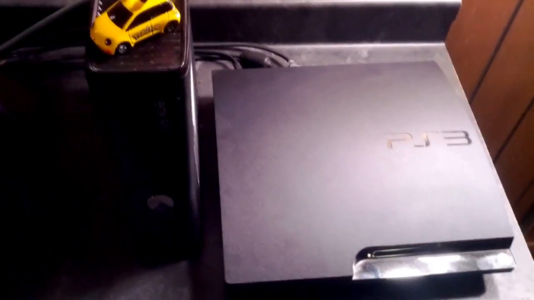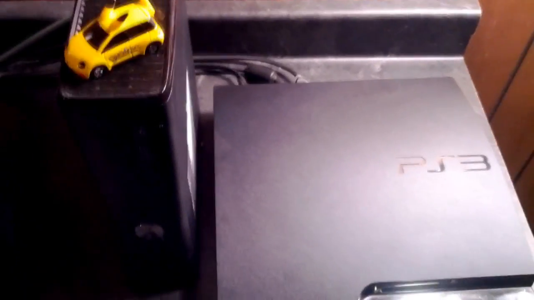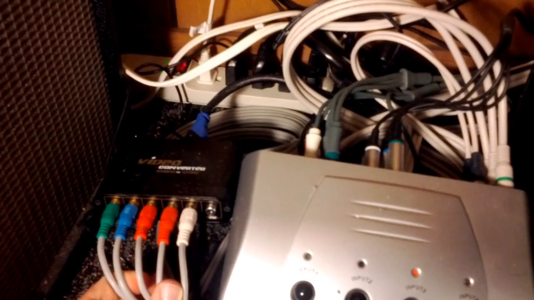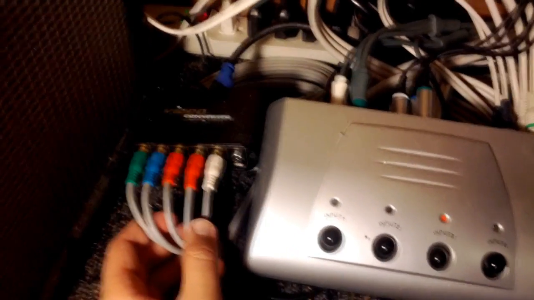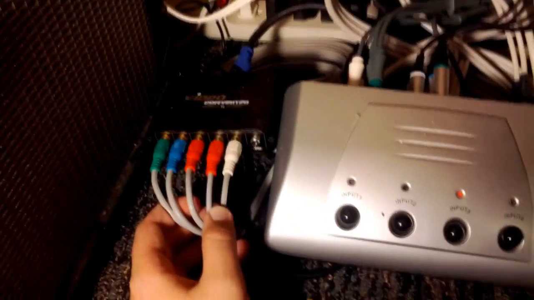And the second thing is you need to have the video output on the gaming console you want to capture from set to component. So the component cables are these. I tried to set up my light down here, guys, so you can see everything. These are the red, white, red, blue, and green cables. You need to have it set to this because most of the capture cards capture through component and not HDMI.